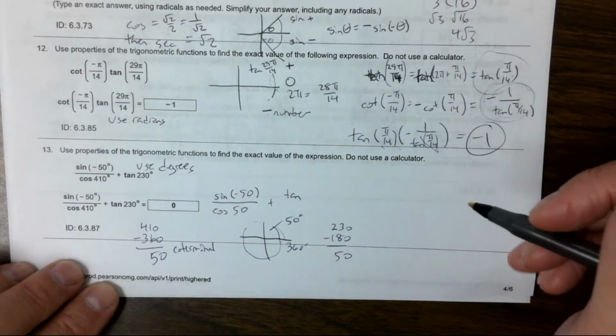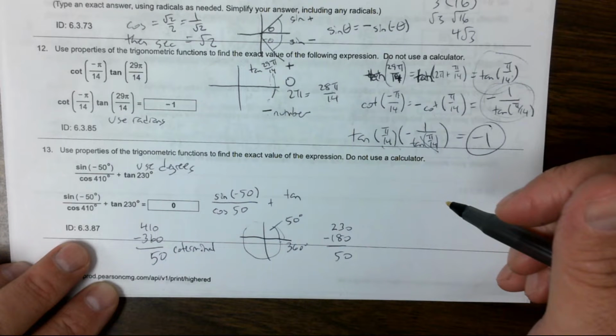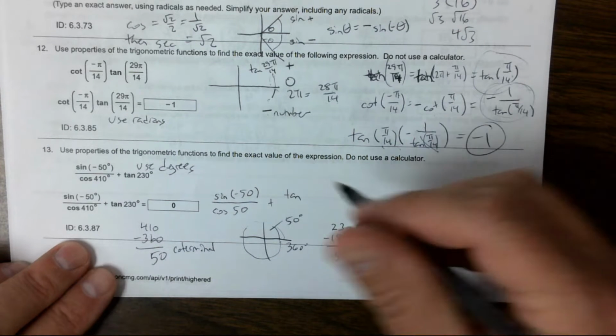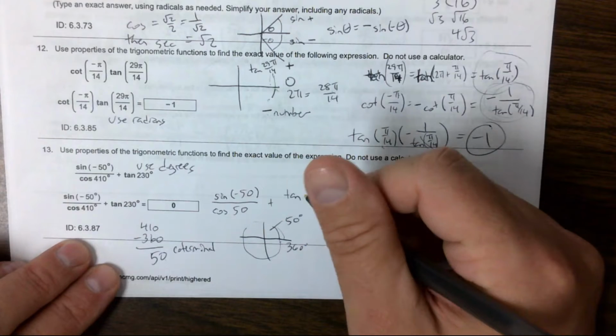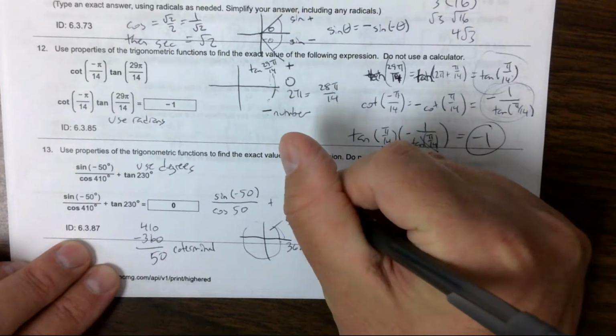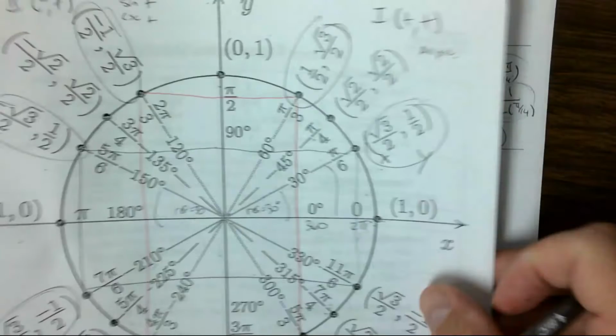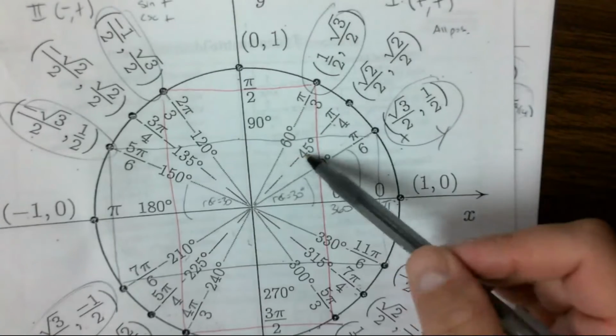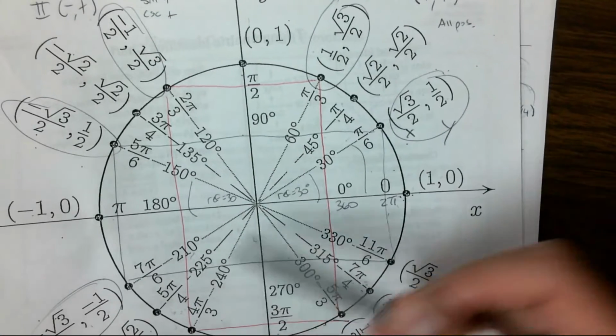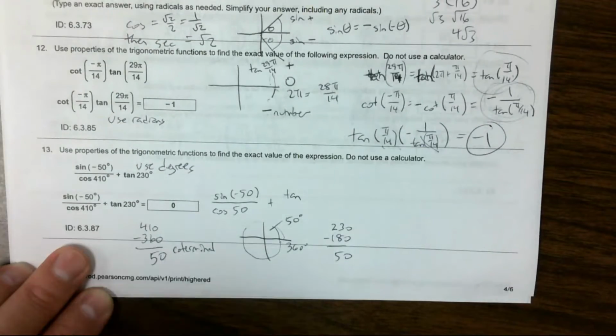So let's rewrite this. Since this one and this one would have the same value, we just put tan 50.